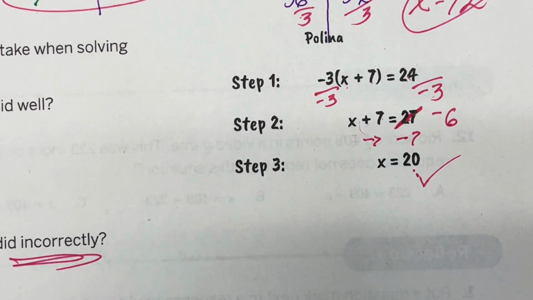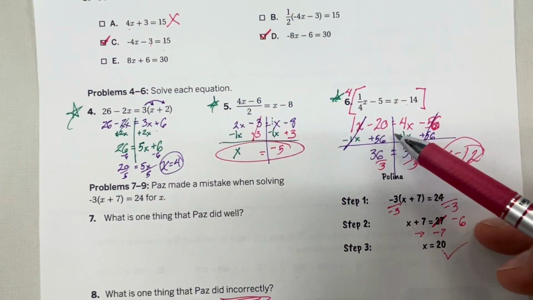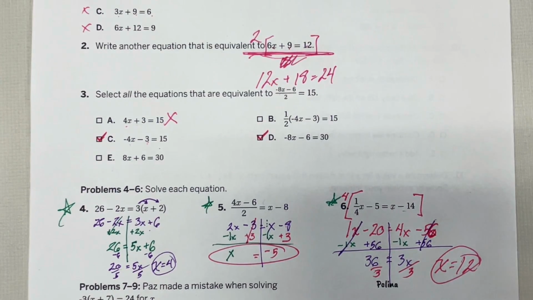Yeah, okay. Hey folks, hope that made sense. The big thing is, can you solve equations, and then can you find equivalent ones by manipulating the equations in disguise? Take care.